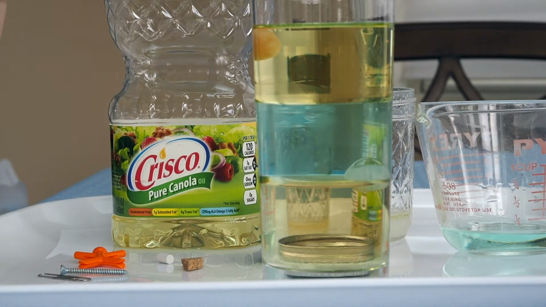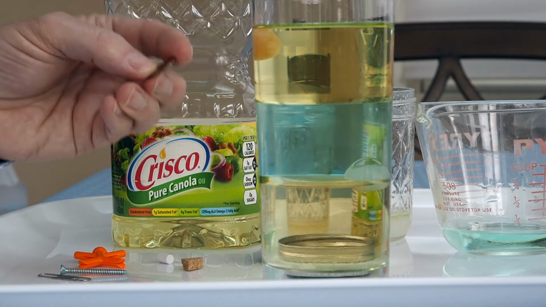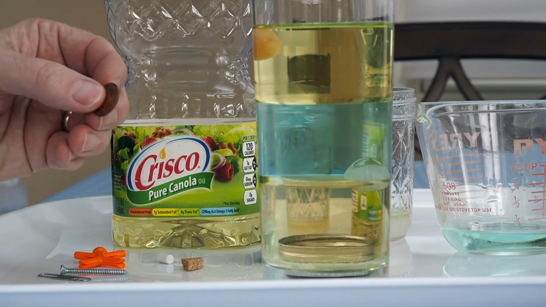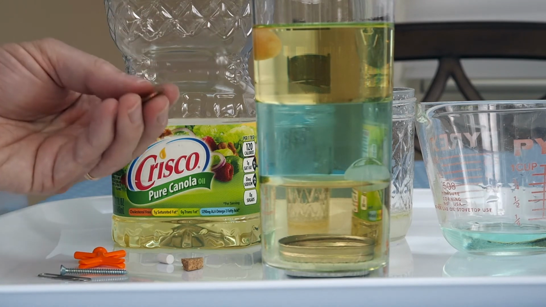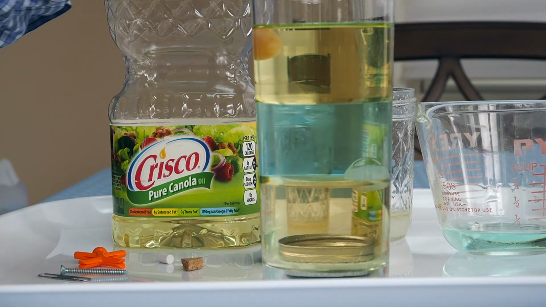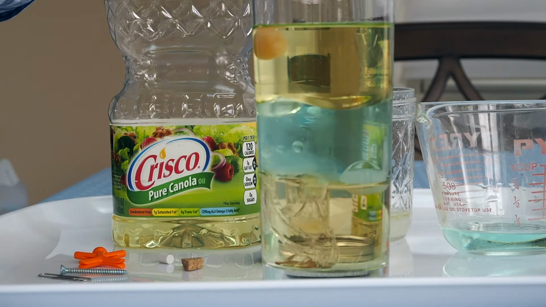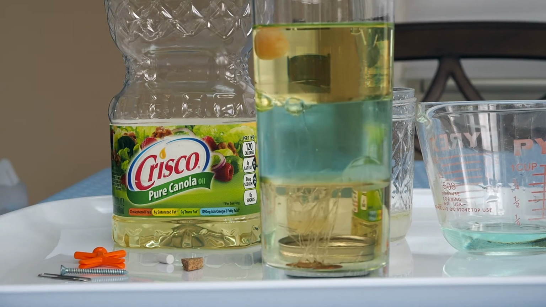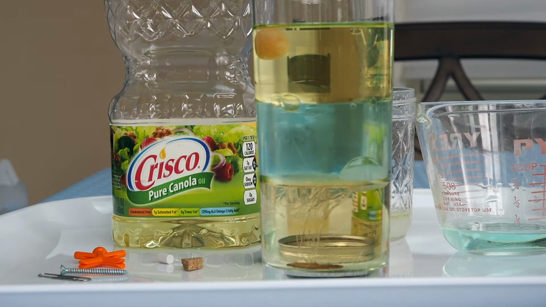So let's see what happens. What do you think will happen with the penny? It's a smaller object than either of those two, but is it more dense? In other words, does it have more weight in a given amount of size? So here we go. I'm going to put the penny in. Oop, it goes all the way to the bottom. So it's more dense than all that stuff.